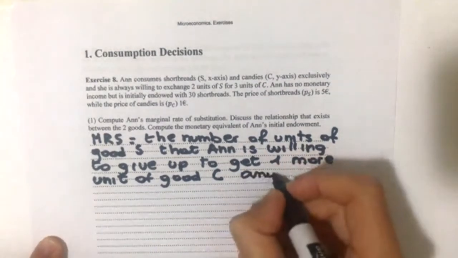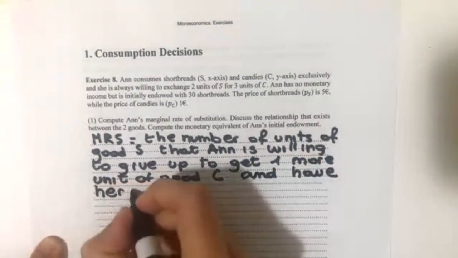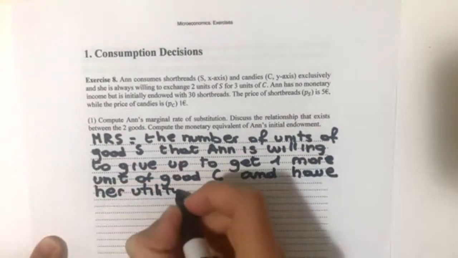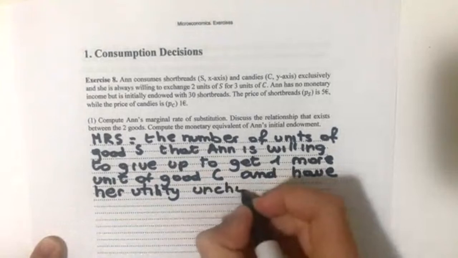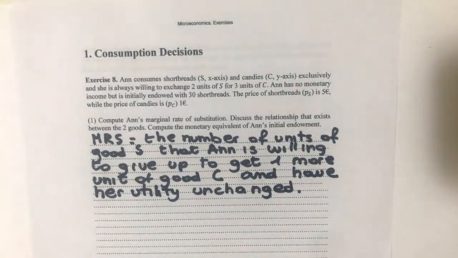And have, and that's essential, her utility unchanged. Okay? That is an overall definition for the MRS.